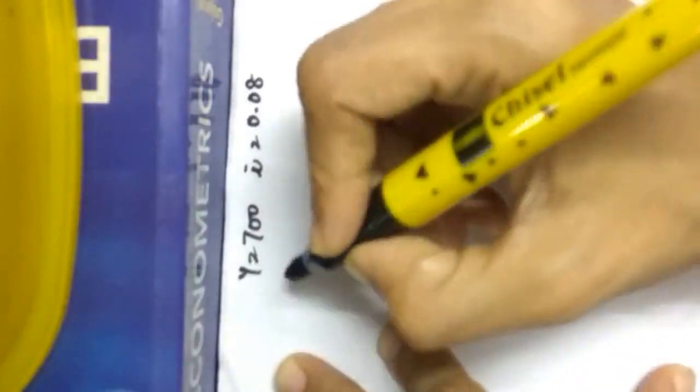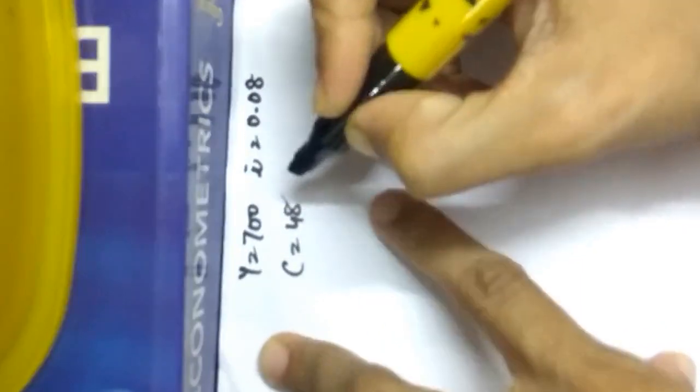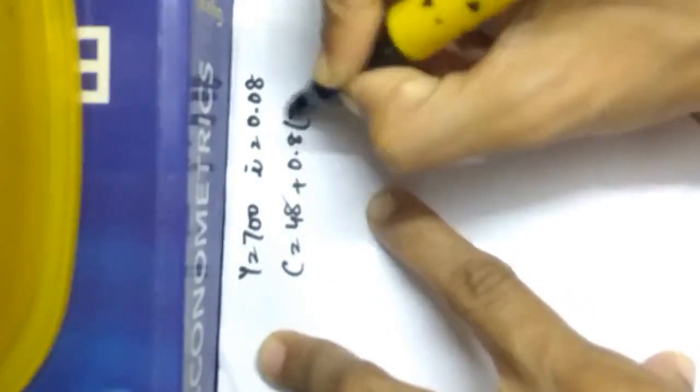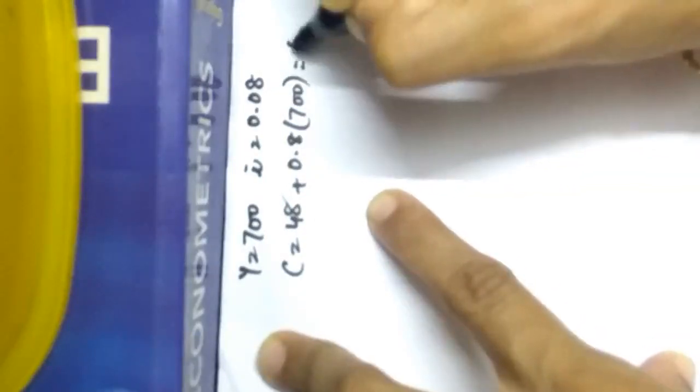Given that Y equals 700 and i is equal to 0.08, at national income equilibrium, you just need to plug in these values to get the value of C, which is 48 plus 0.8 times 700, which is equal to 608.